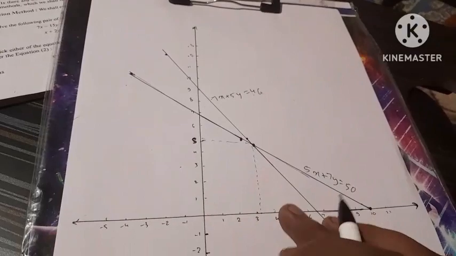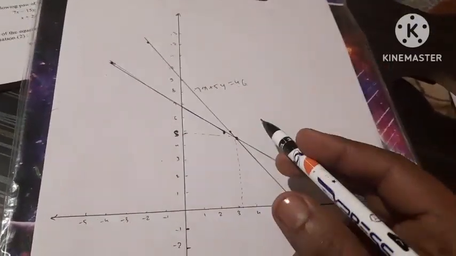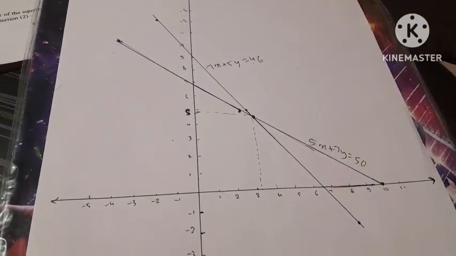Please be careful while plotting the graph. Taking the points properly is very important. Let's see in the next video.